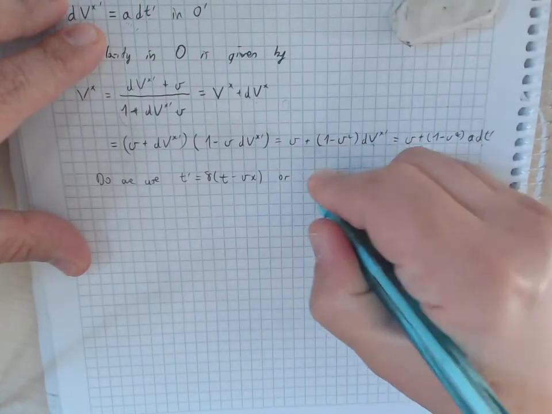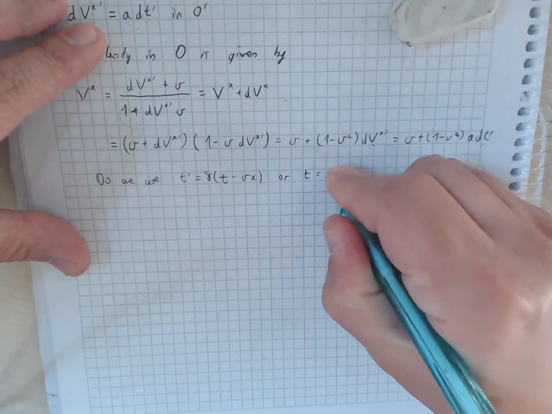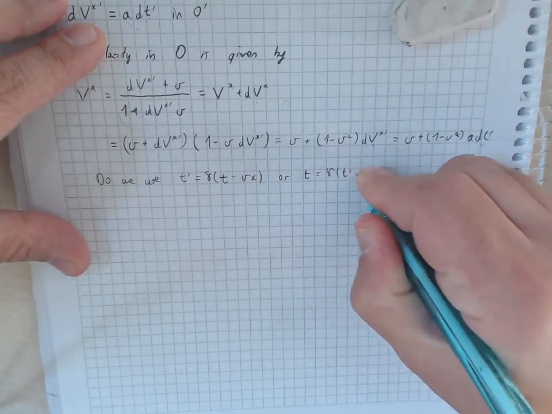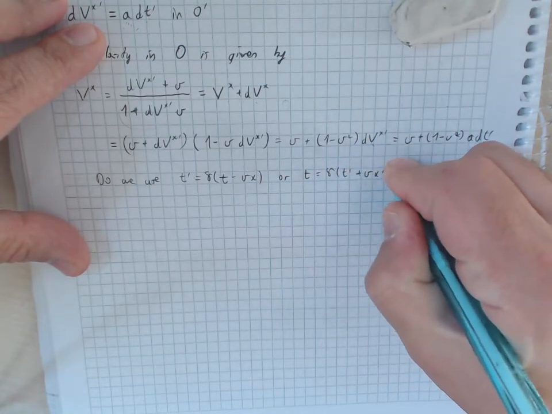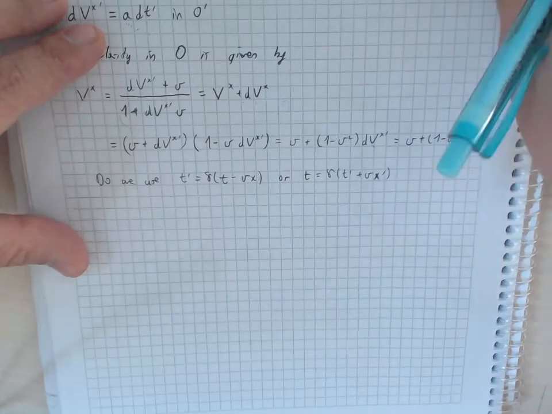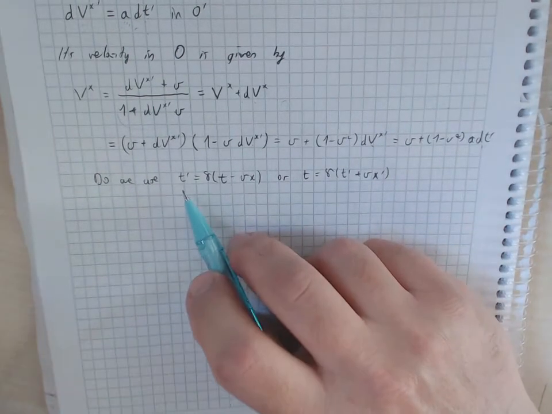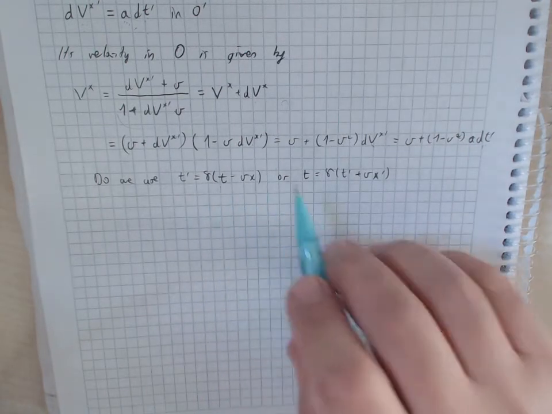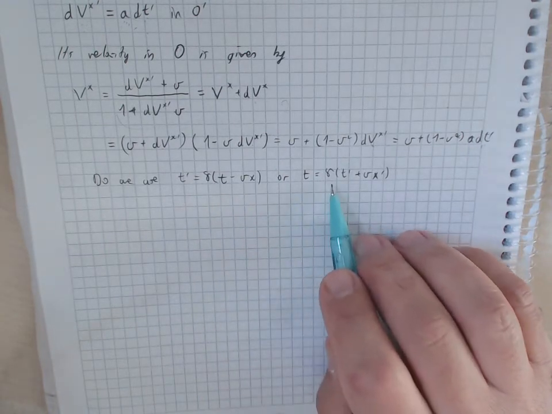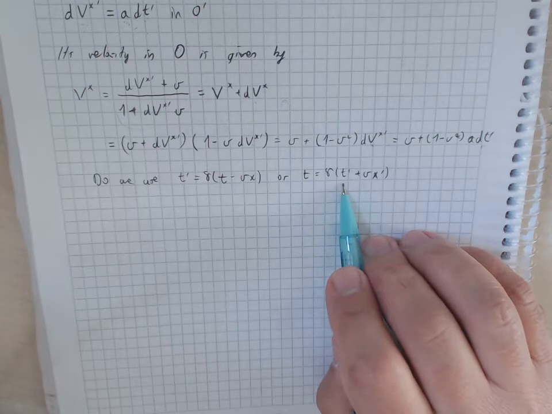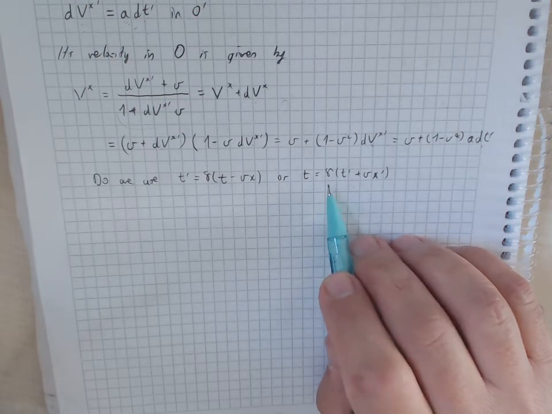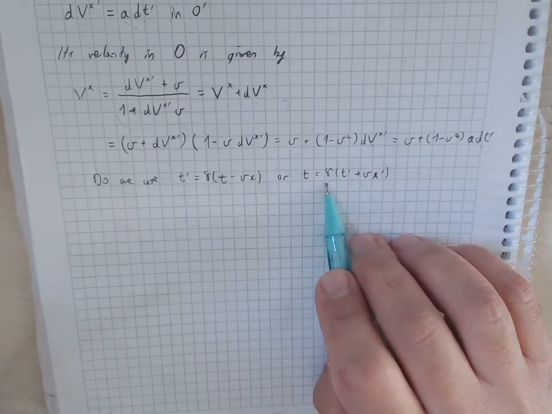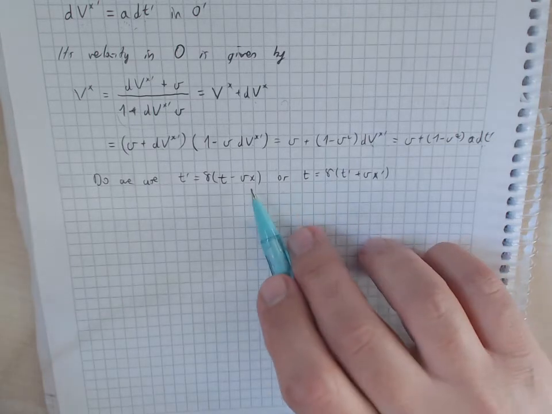or the inverse Lorentz transformation, which is t equals gamma (t prime plus Vx prime). And if you take the derivative of this, it's simply going to give dt prime is gamma times dt, and this is going to give dt equals gamma times dt prime. Right, and both cannot be correct because gamma is not unity. Then you realize, okay, but wait, there's also x here, right?